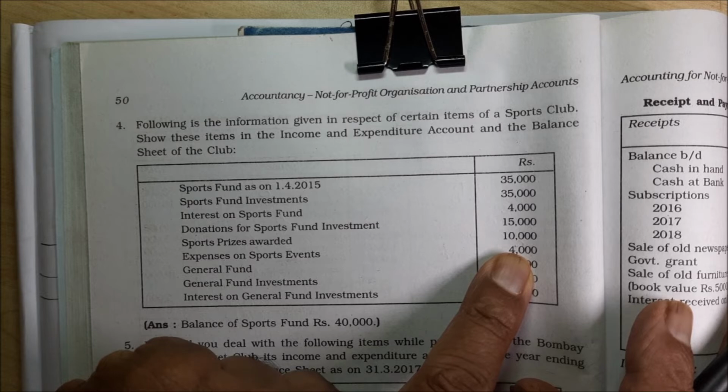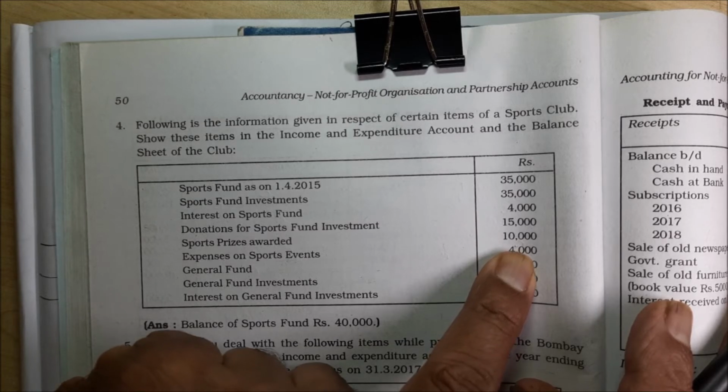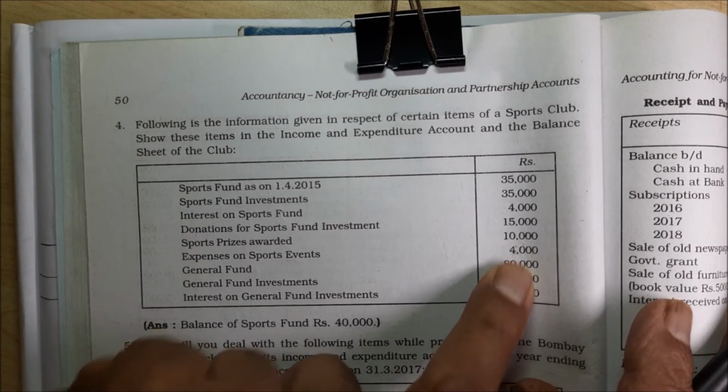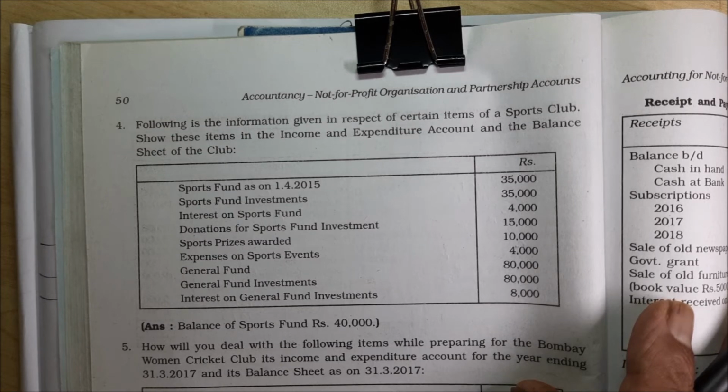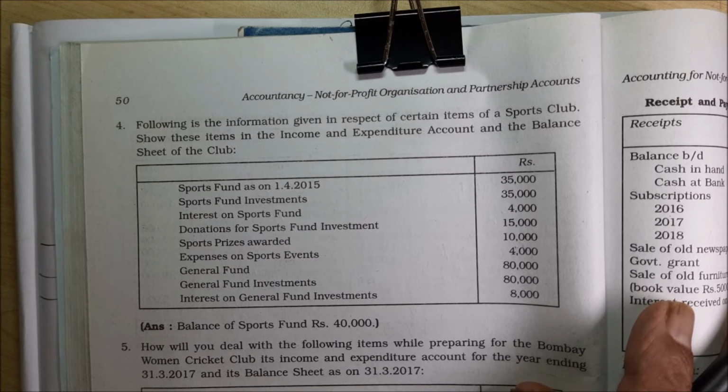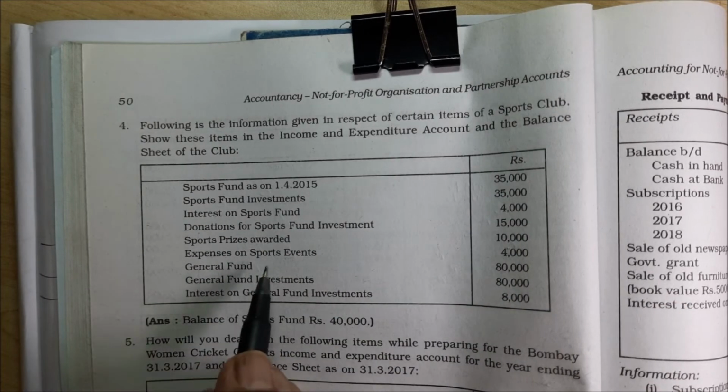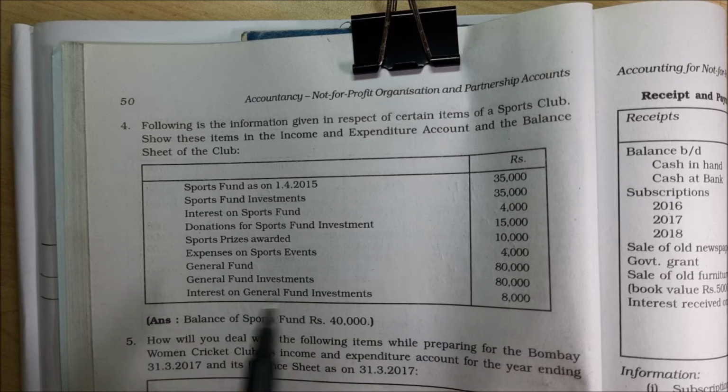Sports prizes awarded 10,000. You have awarded the prizes out of that fund. That means any special fund created for a specific purpose, the expenses should be borne from that account only, not from your regular income and expenditure account. That you should maintain. Then expenses of sports events 4,000.